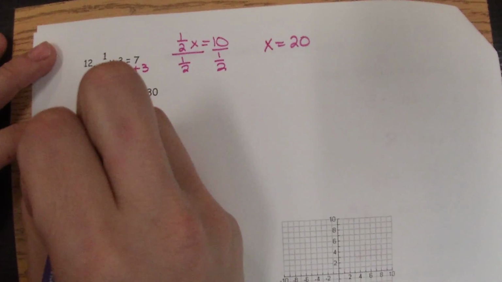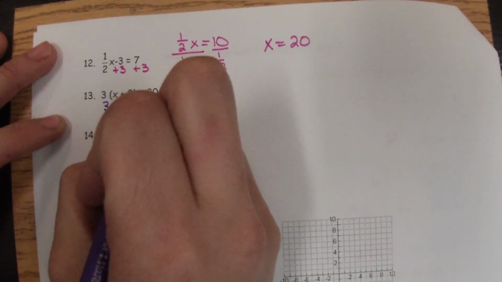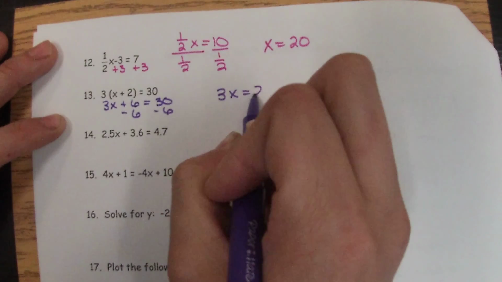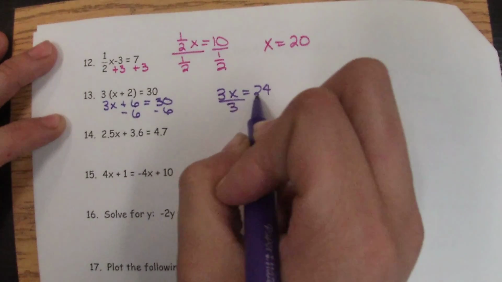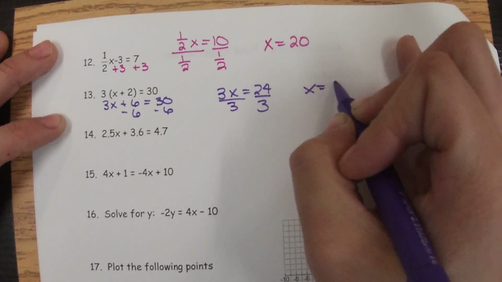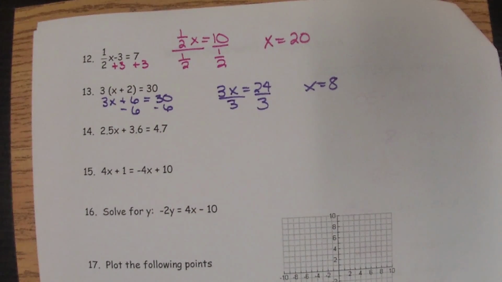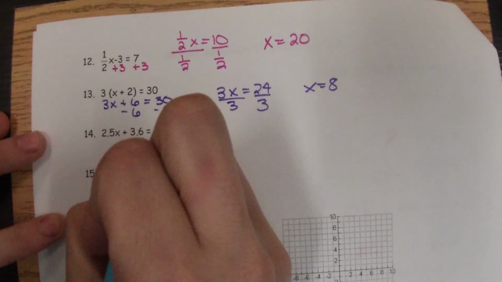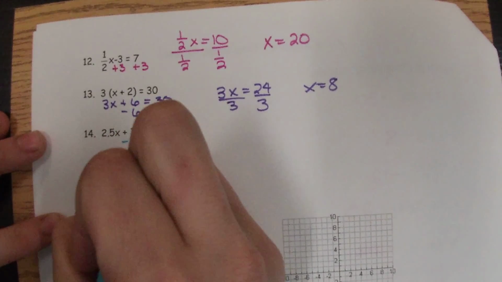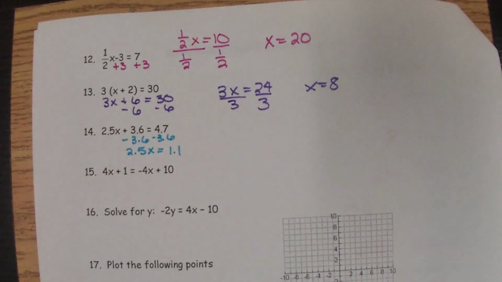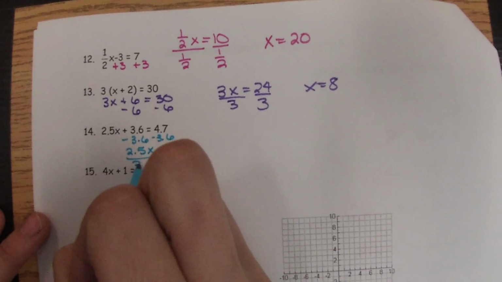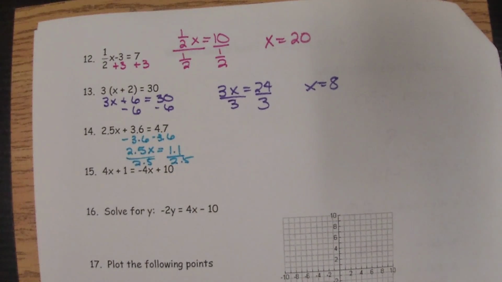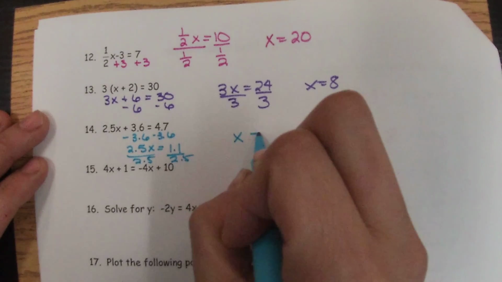Number 13, we'll distribute. And then we'll start using our inverse operations. I'm going to do multiplication with division. X equals 8. Number 14, we have decimals, but we're still just doing the same thing with inverse operations. So we'll get 2.5x equals 1.1. We'll divide. So we'll do 1.1 divided by 2.5, and we'll get 0.44.